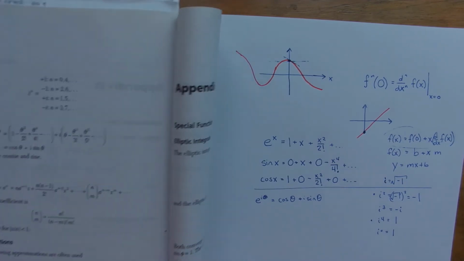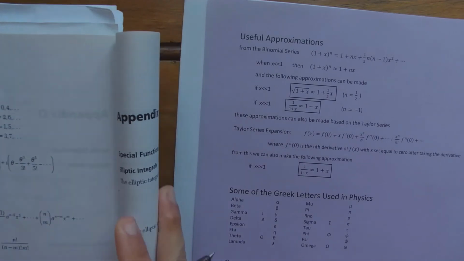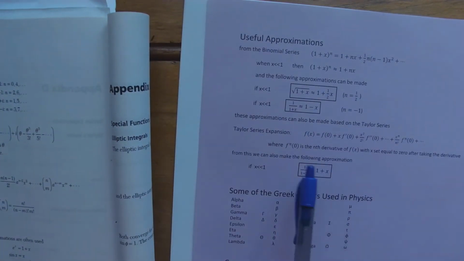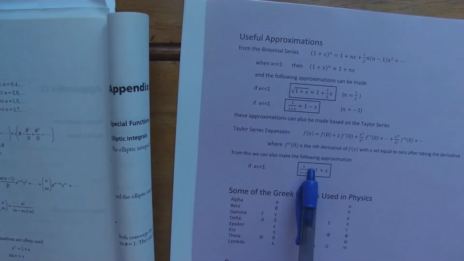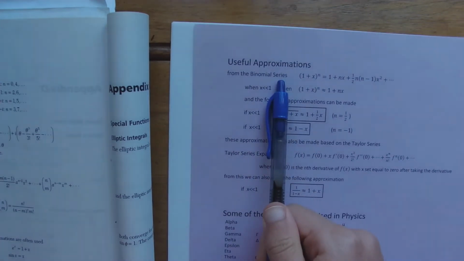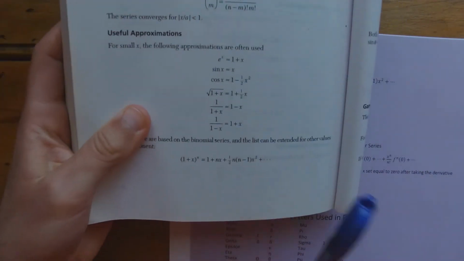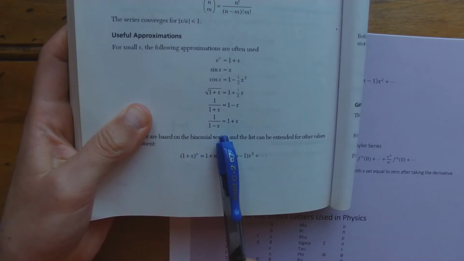Before we do that, for our useful approximations, you can derive these approximations from the Taylor series expansion, but you can also get them from the binomial series, which they have here. So we're looking at the last 3 approximations that we have.